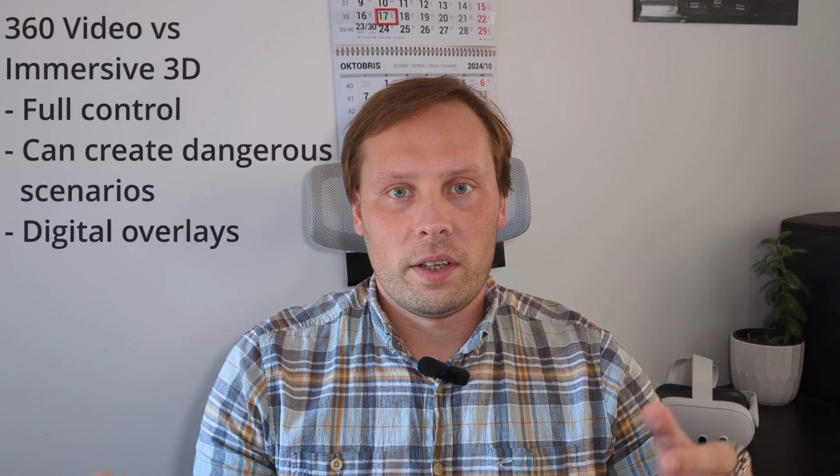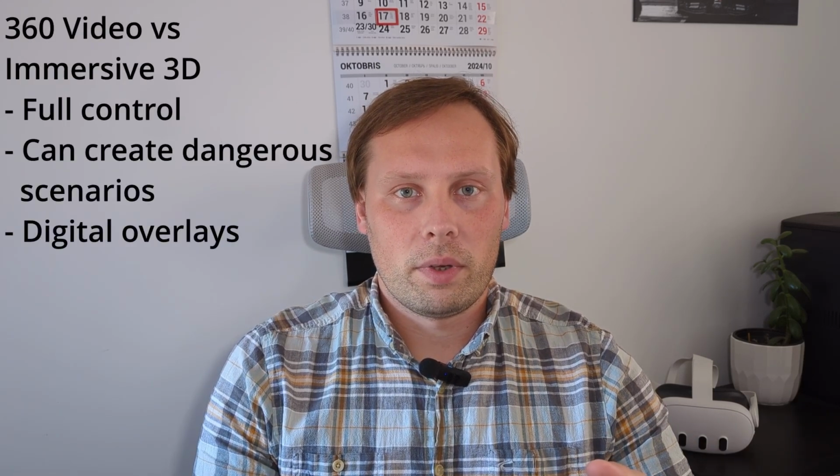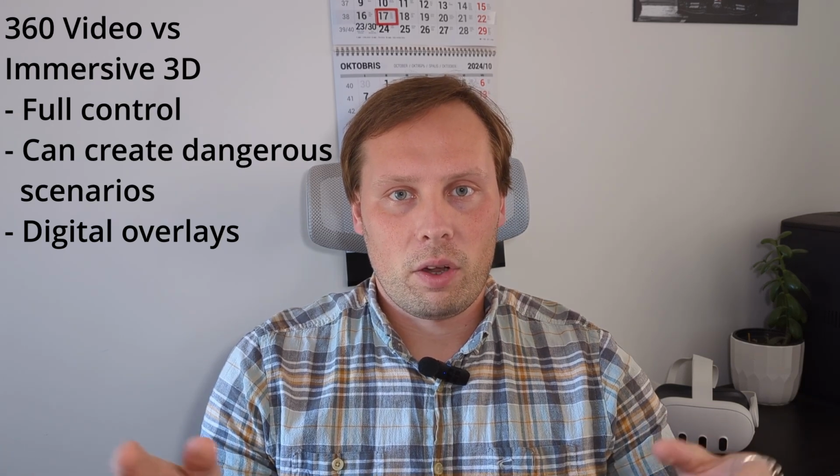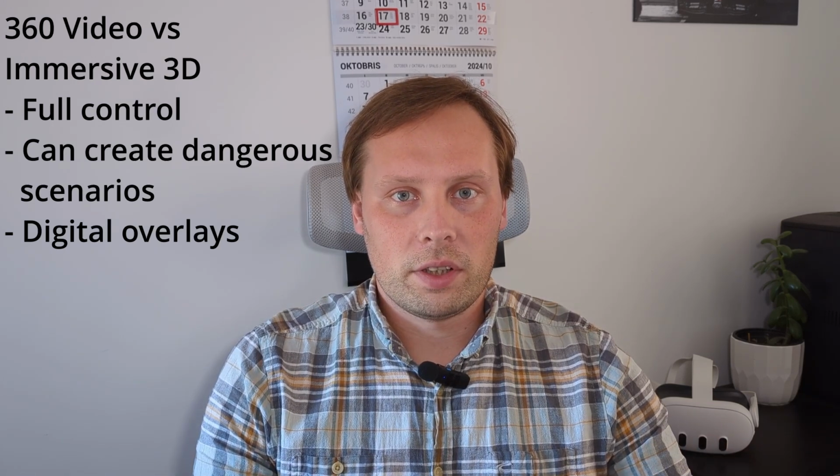assessment built in. One of the main differences between active scenario-based 360 video and immersive virtual reality with synthetic digital content is that in a virtual reality environment you have full control over the amount of distractions and the content itself and the level of detail of content.